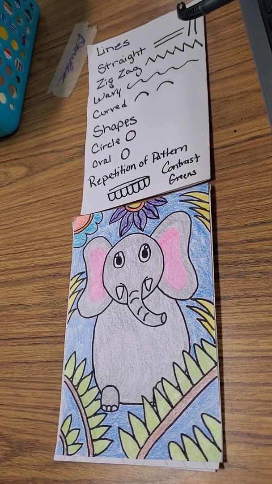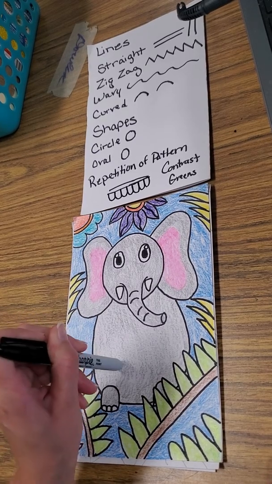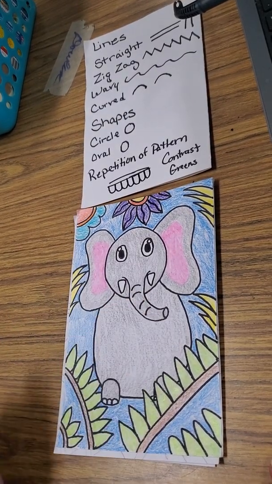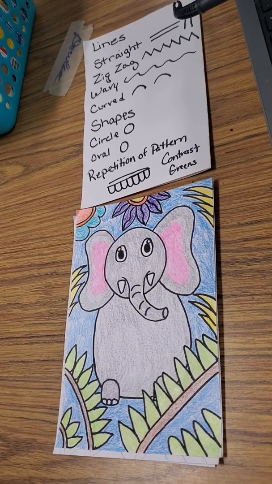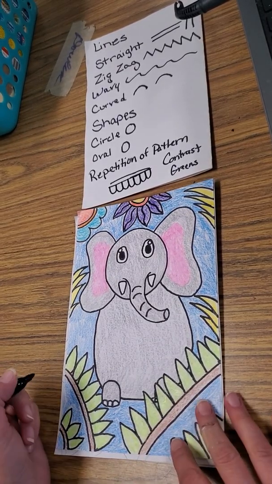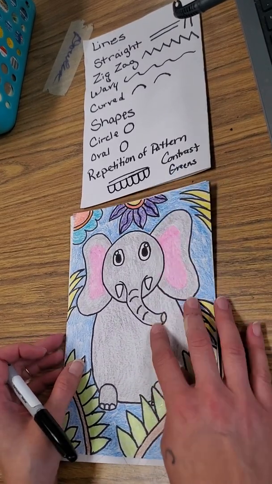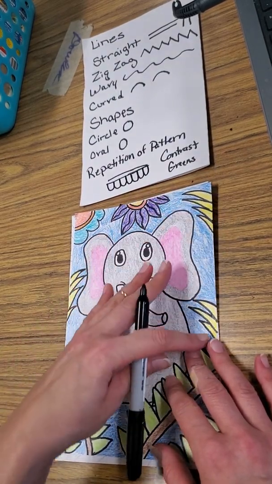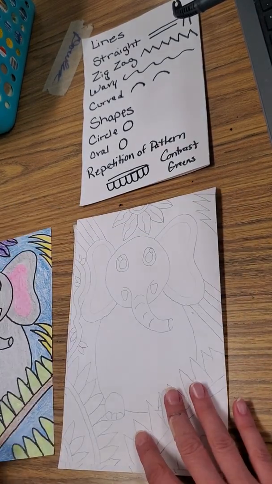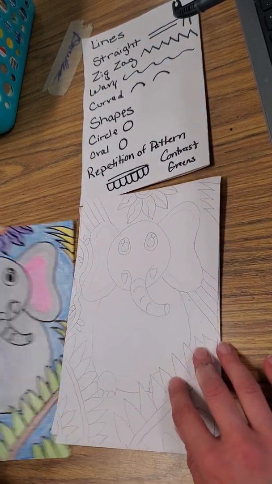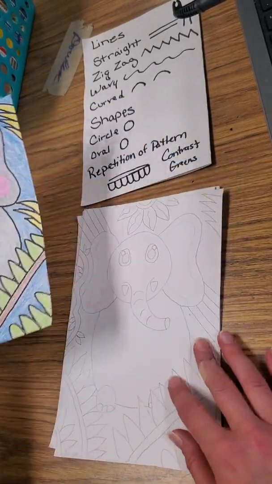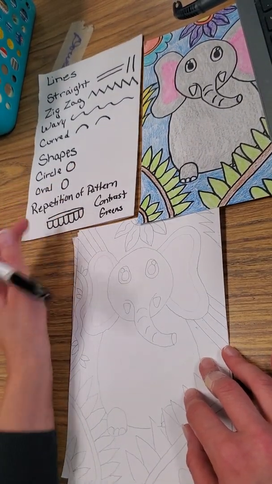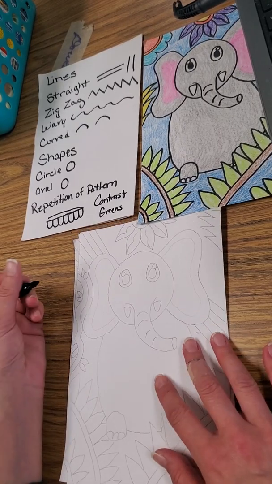So we're going to stick with our 9-week segment of animals and insects. Last week we did hippo. This week we are going to do an elephant. And our elephant is going to be our focal point. And then we can still tie in our plant life and all that goes with Henri Rousseau. So this is just one that we had done previously in the past. And these are just our vocabulary words because we're going to be using those throughout this lesson.